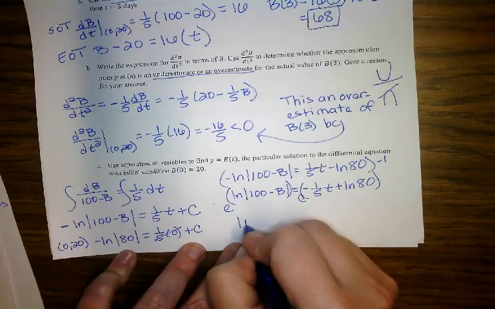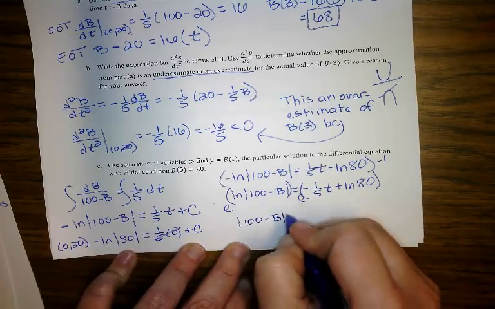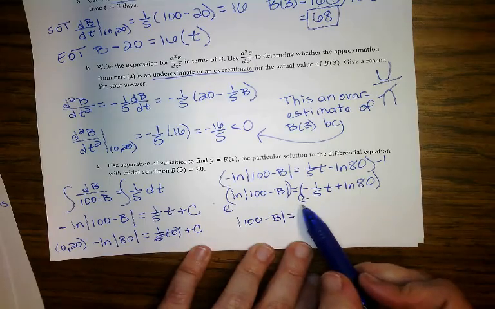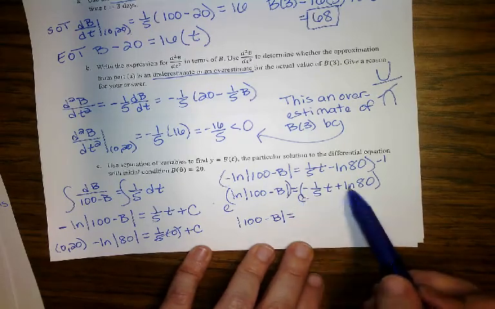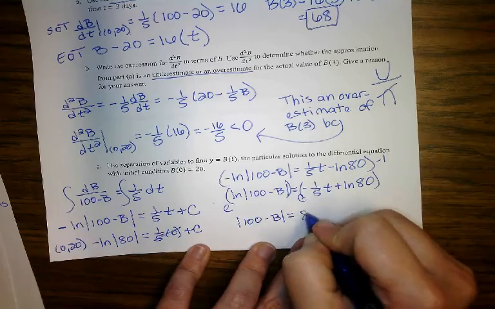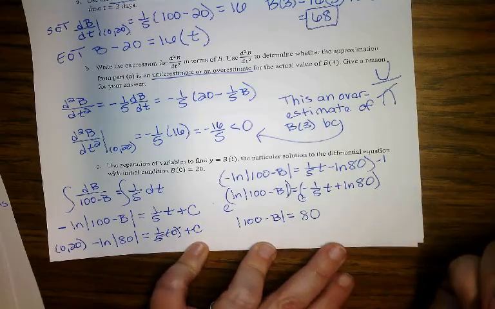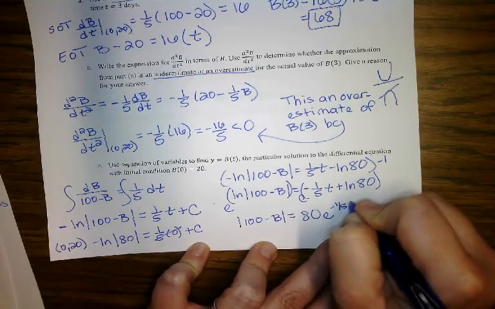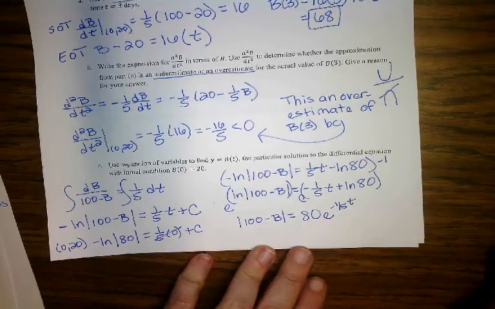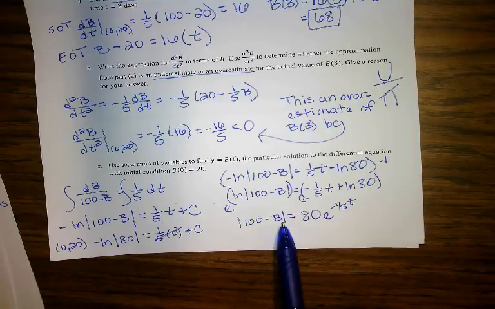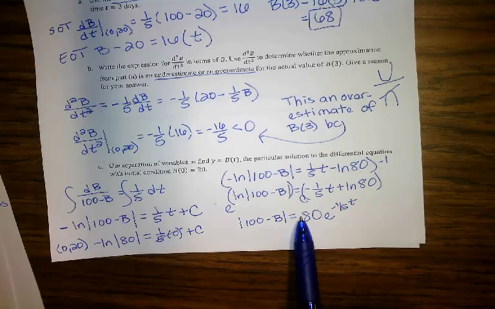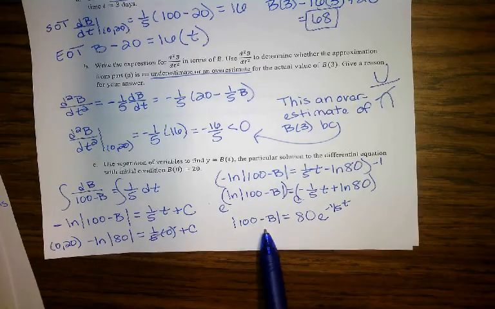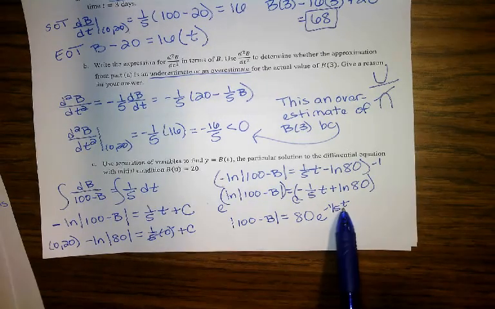This is very similar to what I just did in the last problem. Do you see how this is going to cancel and the 80 is going to multiply out front? Exact same reasoning as I did before. And then this will be e to the negative 1/5 t. To get rid of my bars, I need to see if I need to do a plus or minus here. So when I plug in 20, I'm going to get 80. When I plug in 0 here, e to the 0 is 1, so I'm going to get 80. So I'm not going to need the absolute value bars. They're not going to affect this problem.